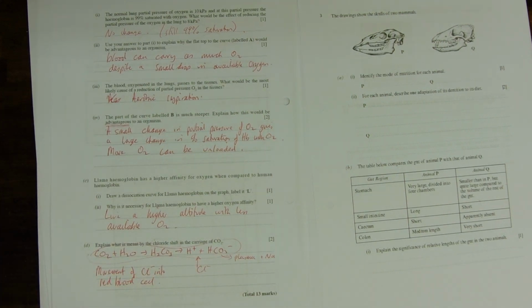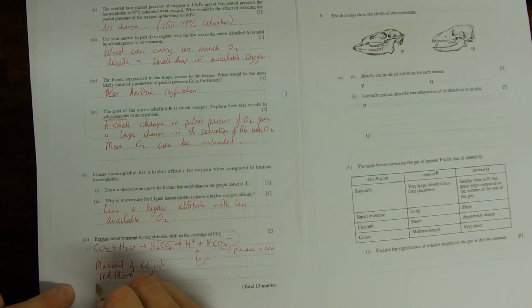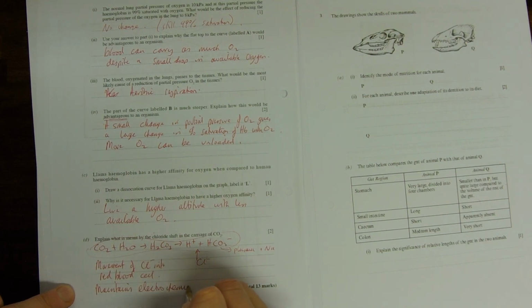That's the basic thing that you should say, movement of a chloride ion into the red blood cell. And this maintains electrochemical neutrality. But they'd also give you a mark for knowing this chemistry as well.